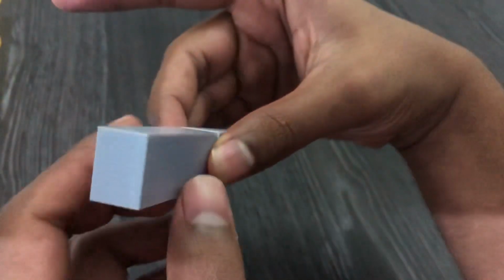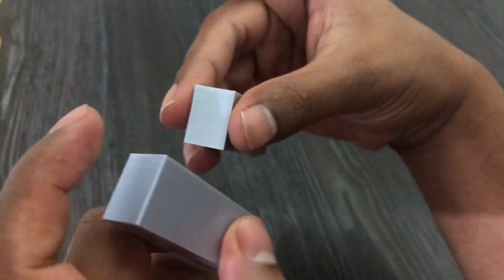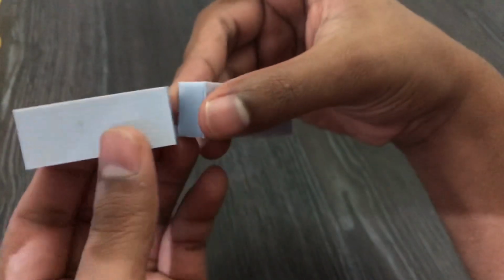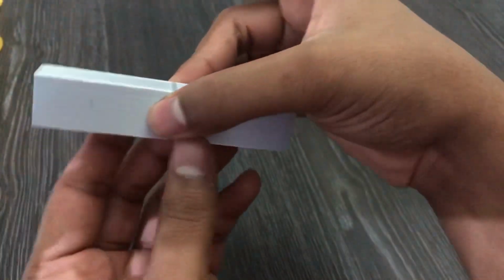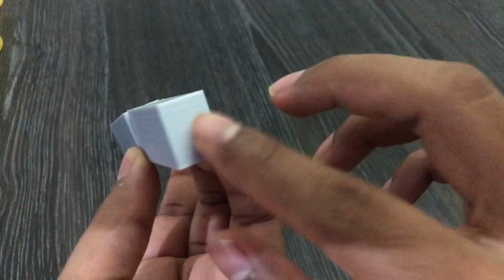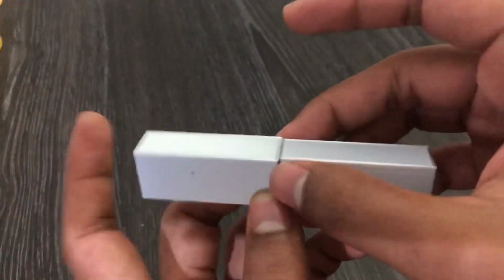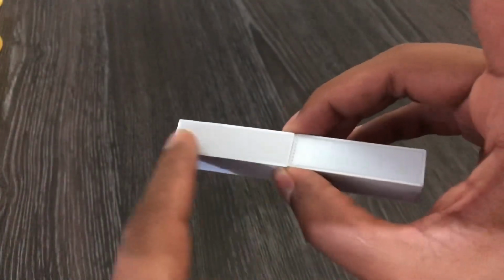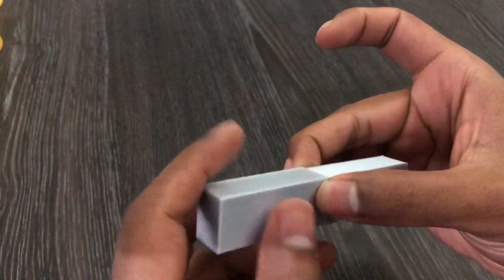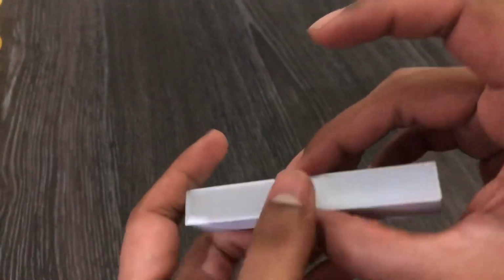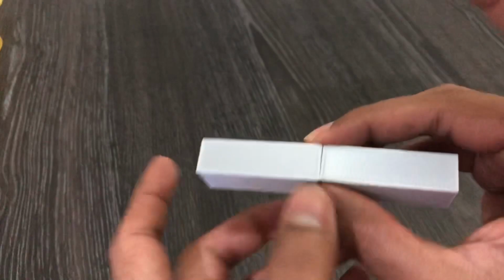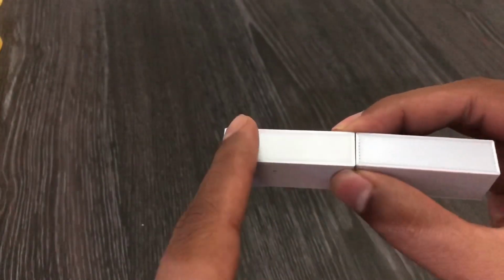So at the beginning, we have a rectangular face. In the middle, we have the exact same rectangular face. And at the end, we have the same rectangular face. So in this direction, we can see that the shape remains the same throughout. So it has a uniform cross-section in this direction.